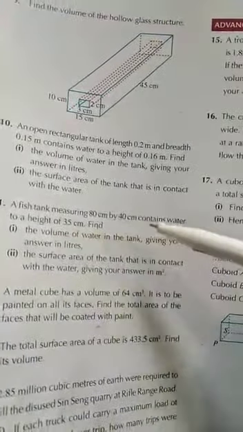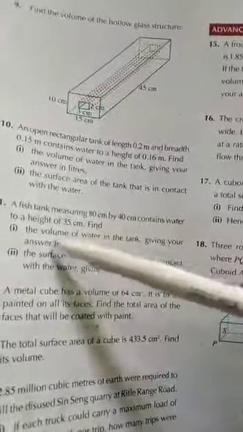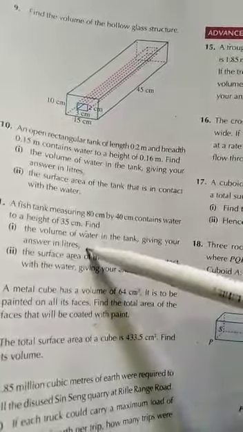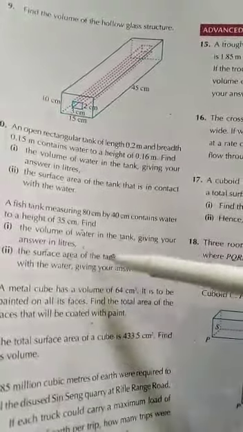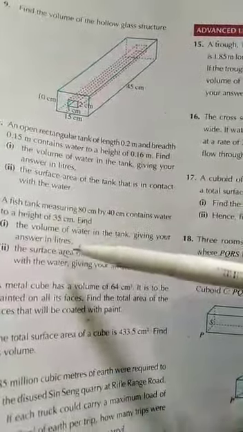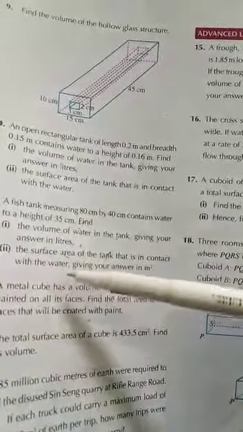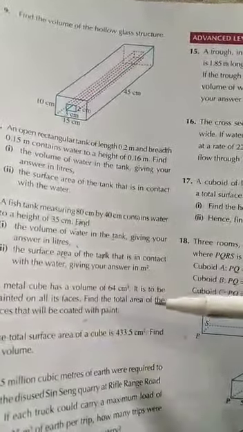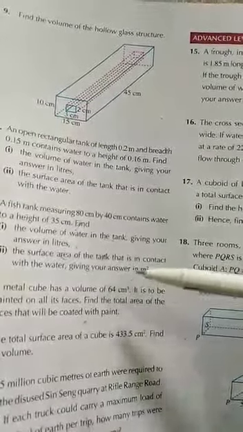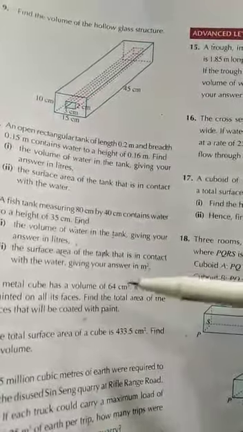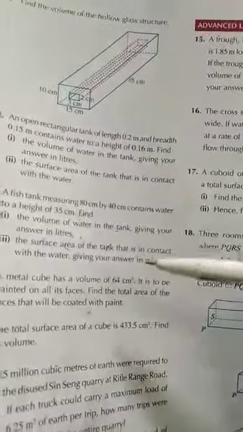Question number 11 is the same. A fish tank measuring 80 cm by 40 cm contains water to a height of 35 cm. Find the volume of the water in the tank, giving your answer in liters. It is the same, the difference is that the values are in centimeters and you have to convert from centimeter cube into liters. And in part 2, the surface area of the tank that is in contact with the water, giving your answer in meters square. Again we will not include the top surface: we take length and breadth for the bottom only, and then length height and breadth height 2 times.